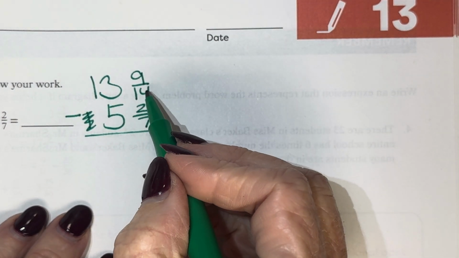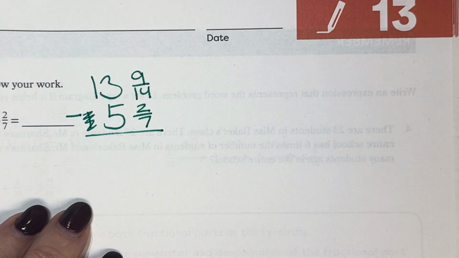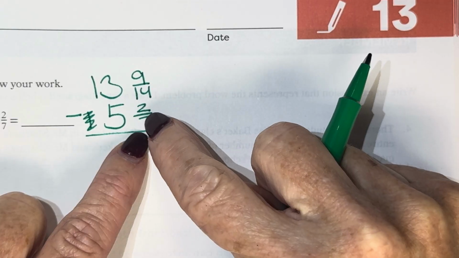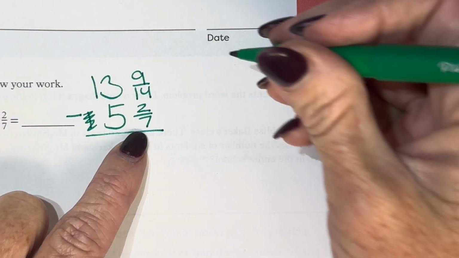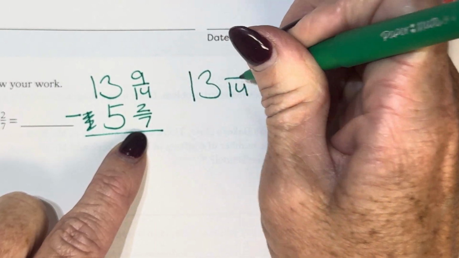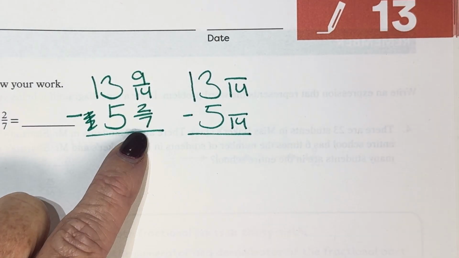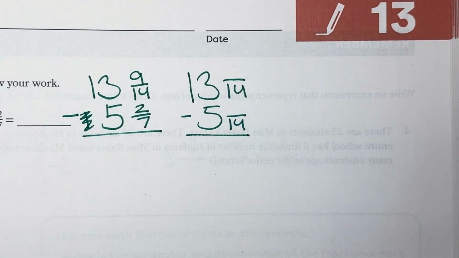Step 2 is, I look at my denominators and they're not the same. So what is the least common multiple? And a lot of times it's going to be the larger one. So is 14 a multiple of 7? It is. So it's going to be 14. So I'm going to set it up with 14 as my new denominator. Okay, and what are my new numerators then? What are my new numerators for step 2?